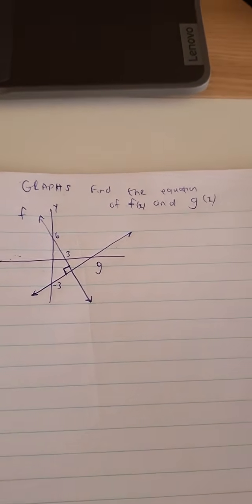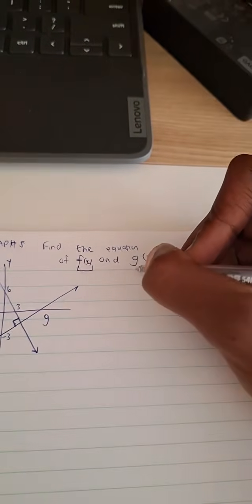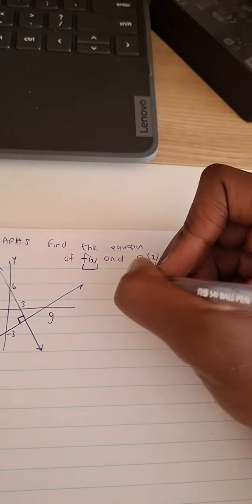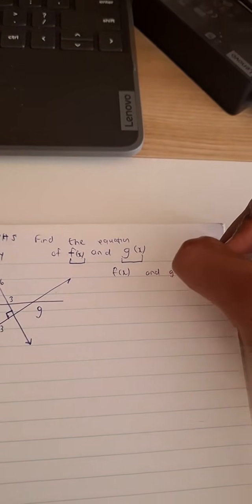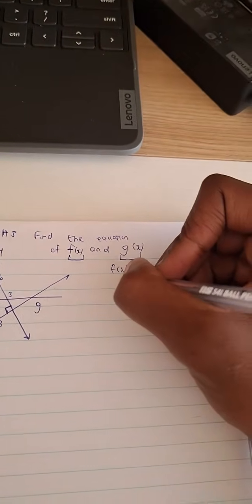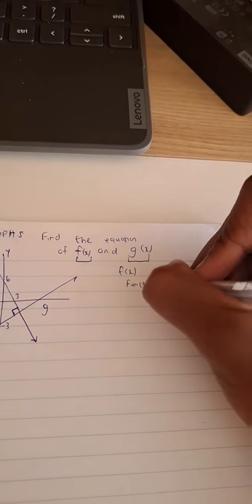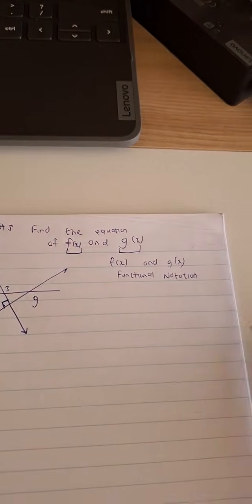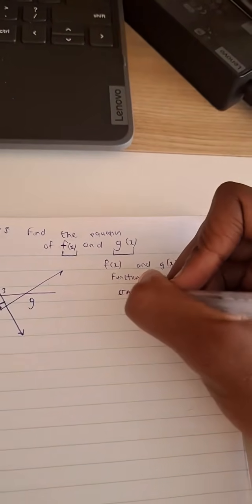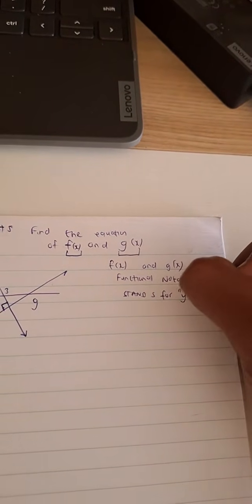Now something I want to make clear very early is that f of x and g of x are simply what we call functional notation. And what it stands for is y.